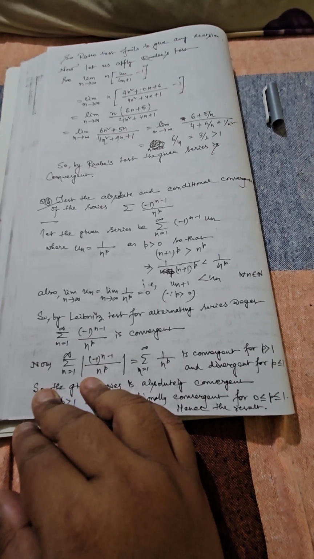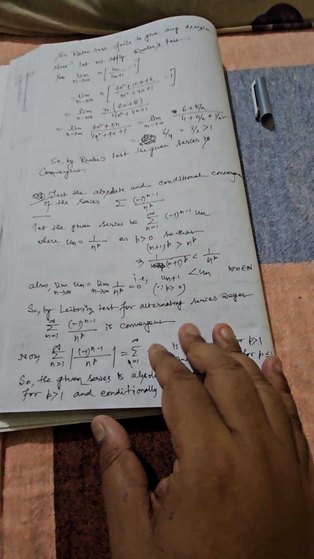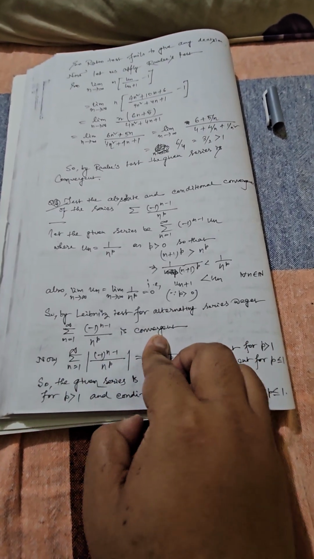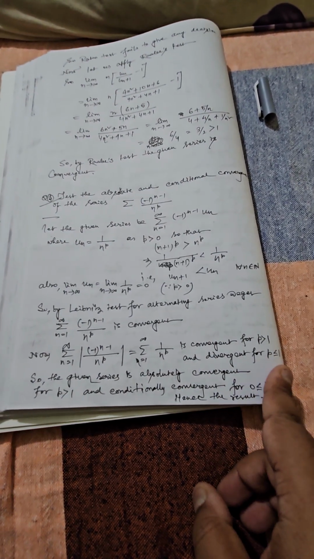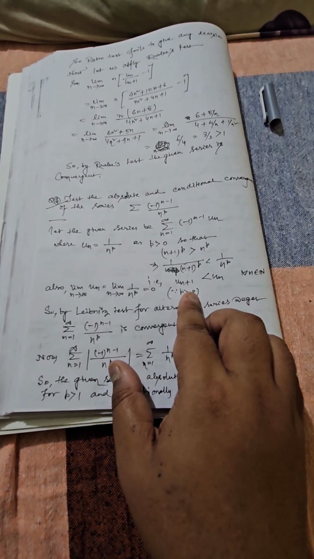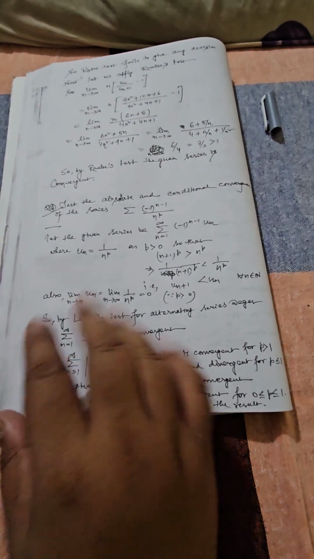Conditionally convergent means initially the structure is convergent, but if you impose modulus over it, then it may be divergent. Here you can see originally the structure is convergent, but whenever you impose modulus, it becomes divergent for p less than or equal to 1, and because p is greater than 0, we can say the structure must be conditionally convergent for 0 less than p less than or equal to 1.